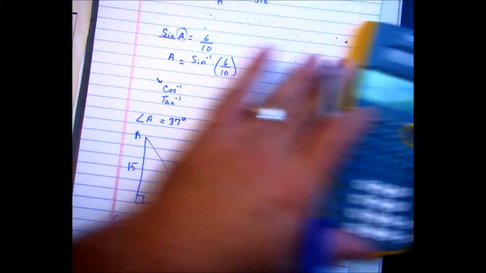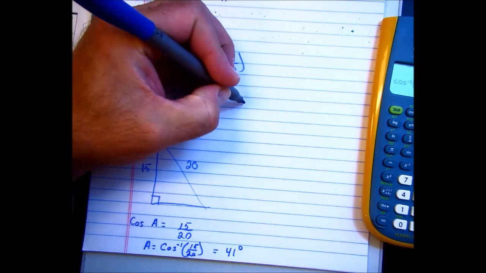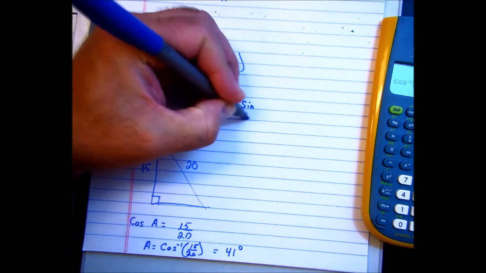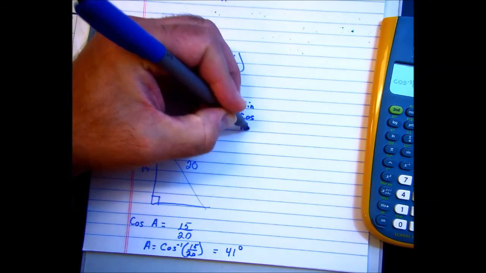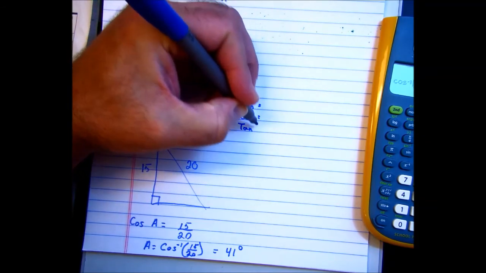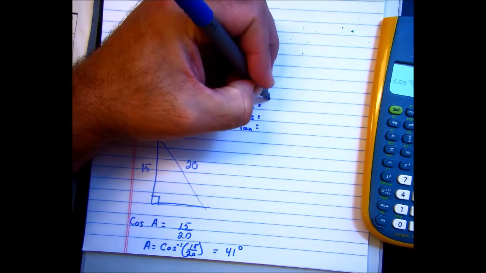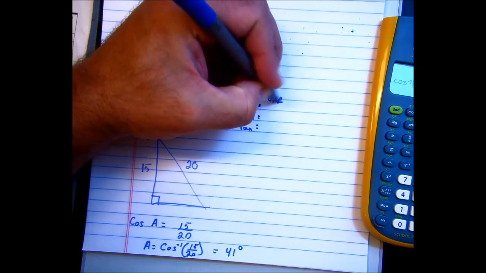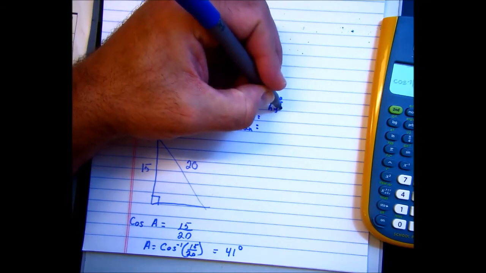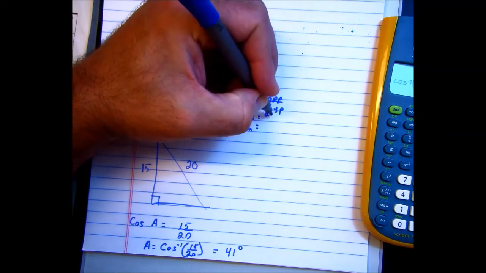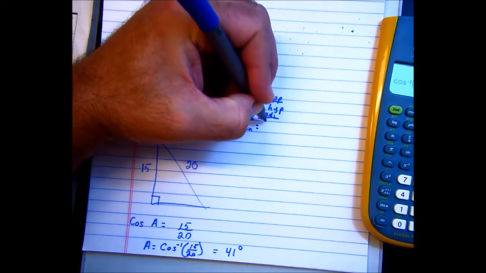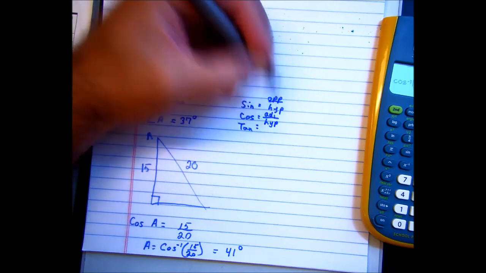Two things you have to keep in mind. You have sine, cosine, and tangent, and you have to know those ratios. Sine is opposite over hypotenuse. Cosine is adjacent over hypotenuse.